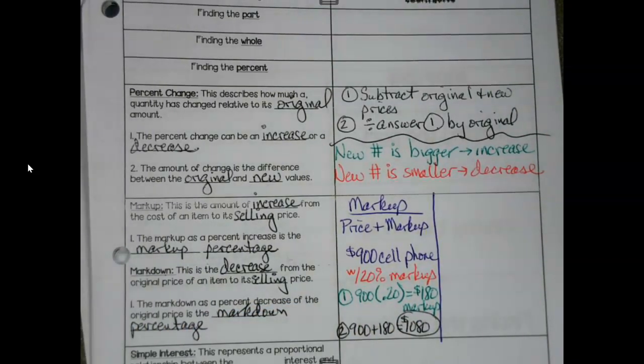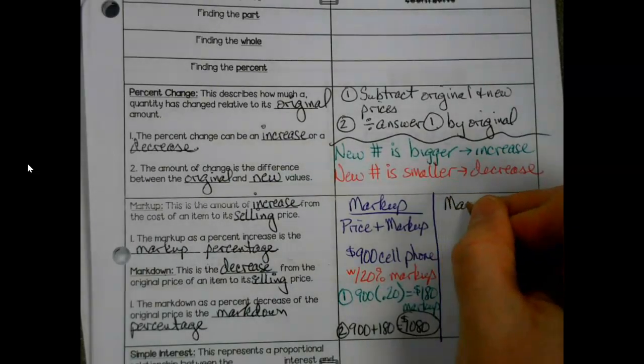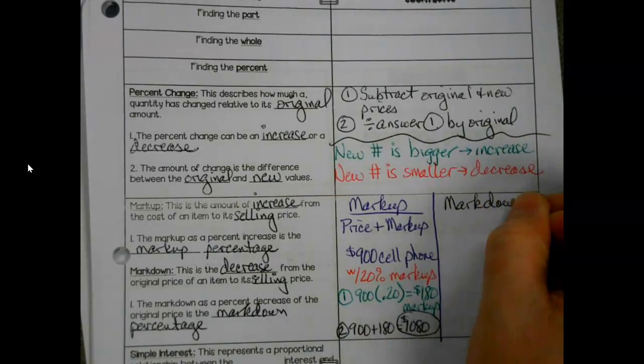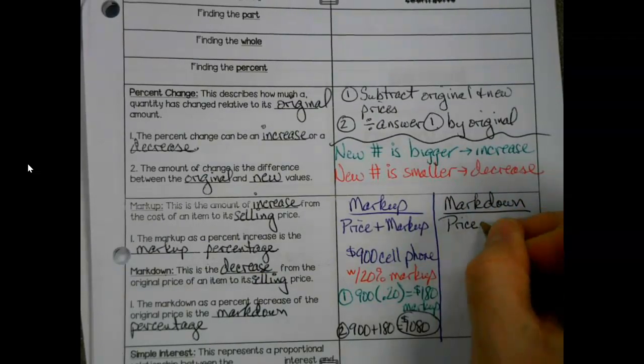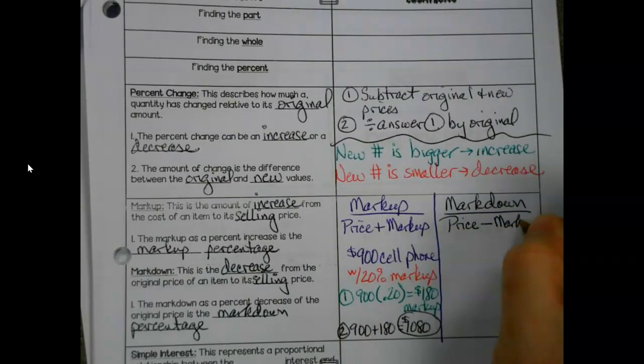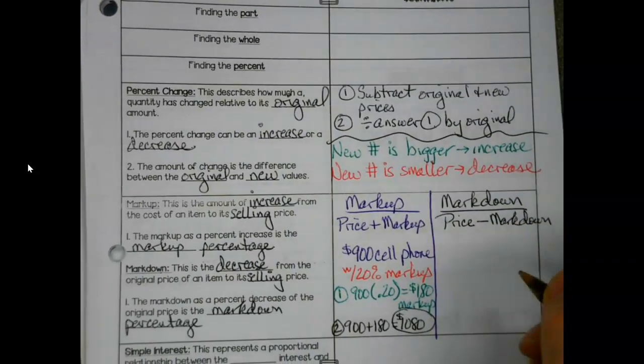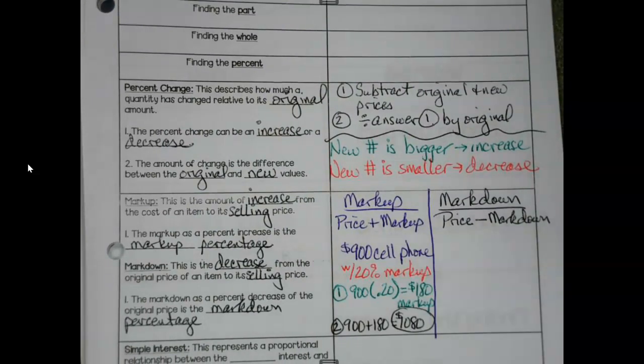But once again, what's going to be important here is that it's going to be the same two steps again with one difference. And you probably can already figure out what that one difference would be. And that would be, it's going to be that original price minus the markdown. So instead of adding it, making it more, we're subtracting it and making it less.